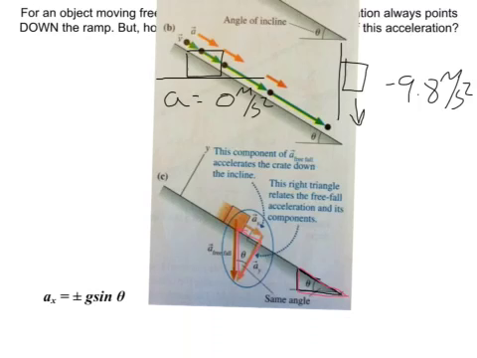These are similar triangles, okay? So when we look at this vector diagram of the free fall acceleration, the angle created by the components of that acceleration is the same angle as the ramp.